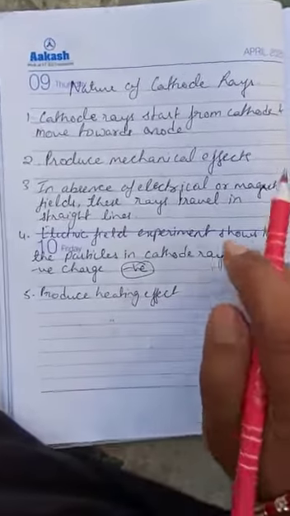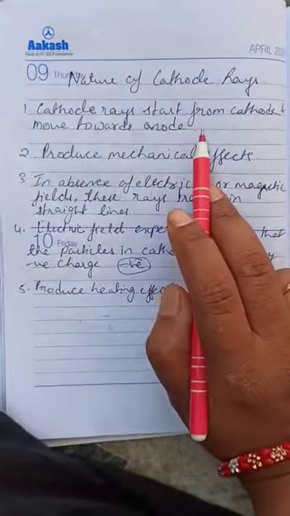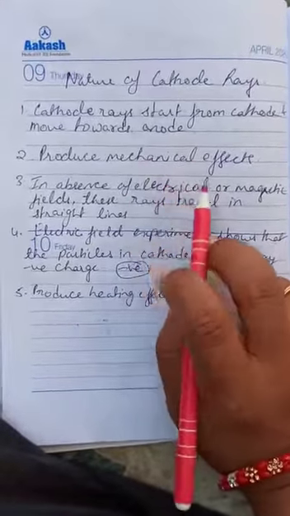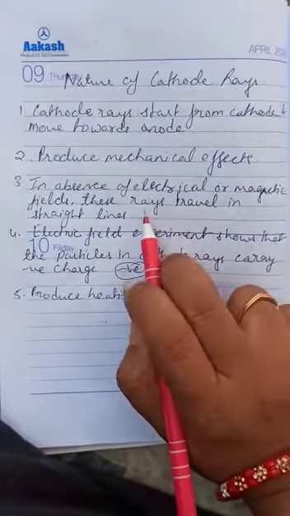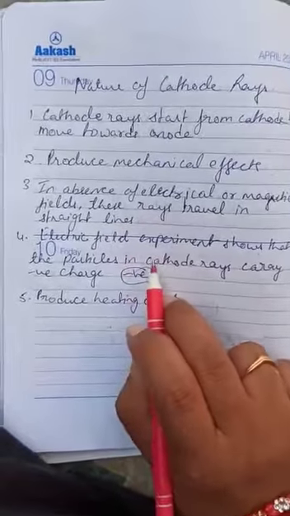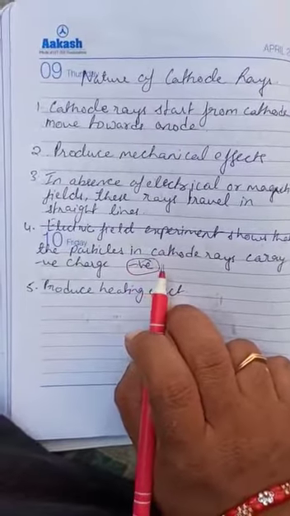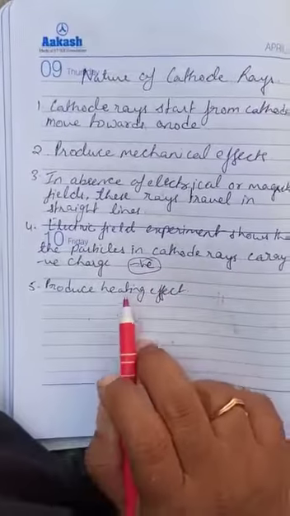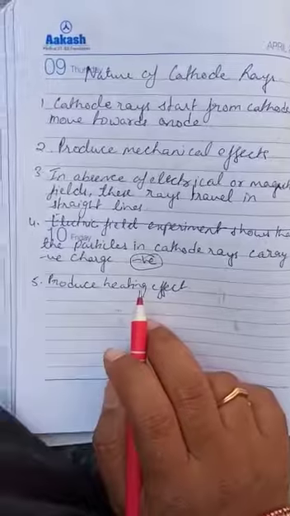So these are the properties of cathode rays: they start from the cathode and move towards the anode, and they also produce a mechanical effect. In the absence of an electric or magnetic field, they travel in a straight line, and the electric field experiment shows that the particles in a cathode ray carry negative charge. They also produce a heating effect. So these are the properties of cathode rays.